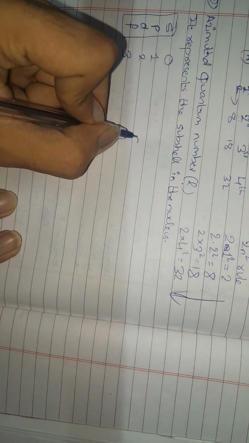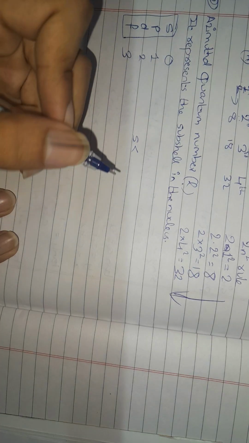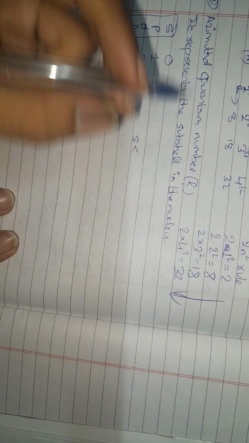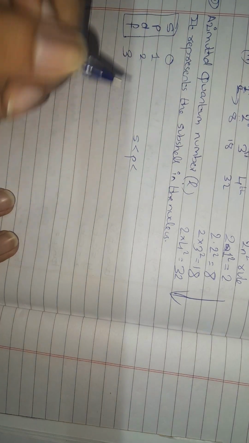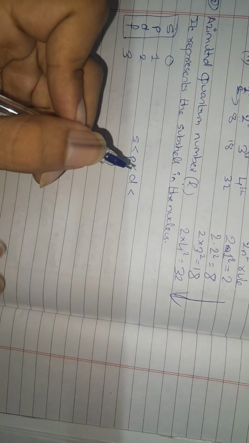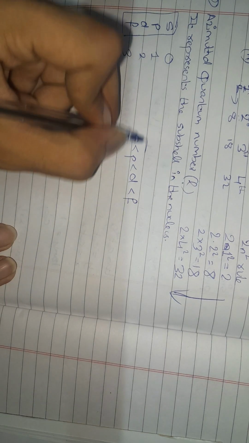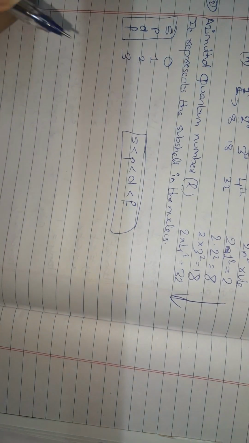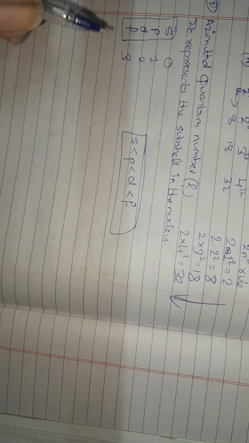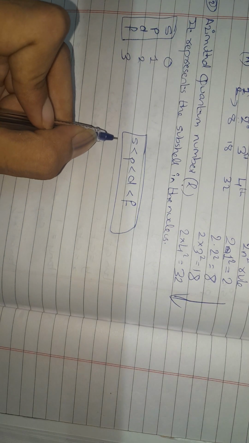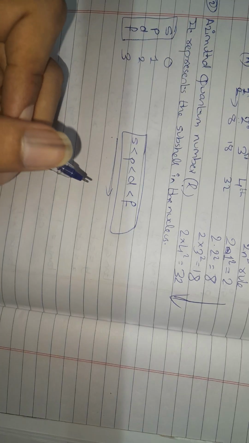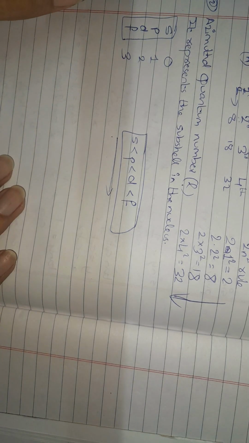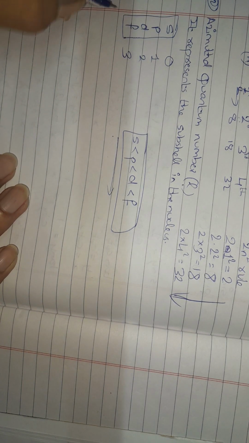S has less energy than P, P has less energy than D, and D has less energy than F. So this is the order. We store electrons in increasing order, from lower energy to higher energy. These are the things you have to remember in the azimuthal quantum number.